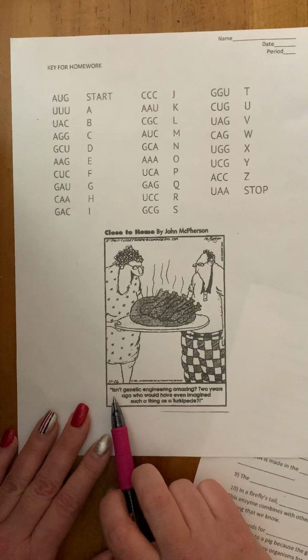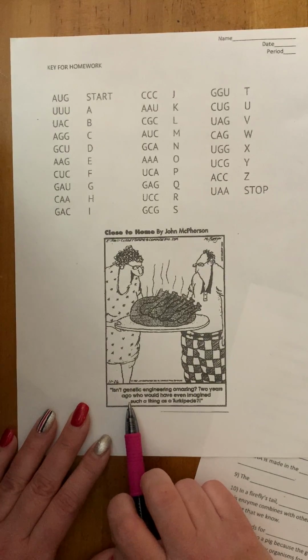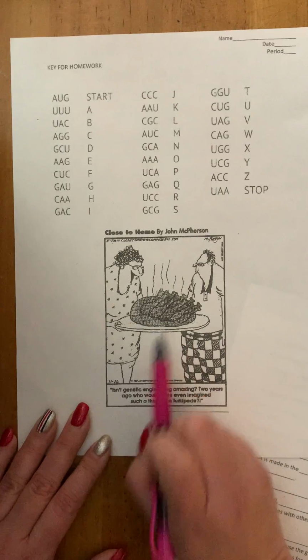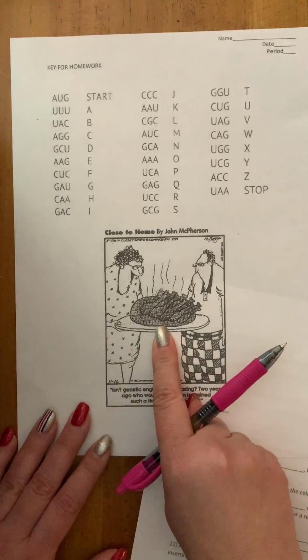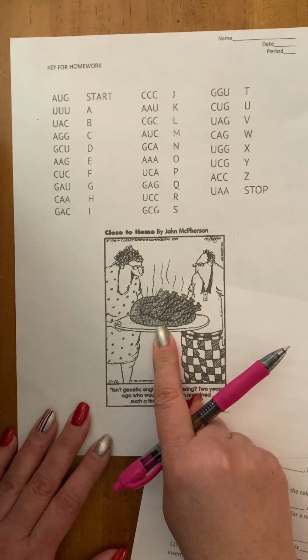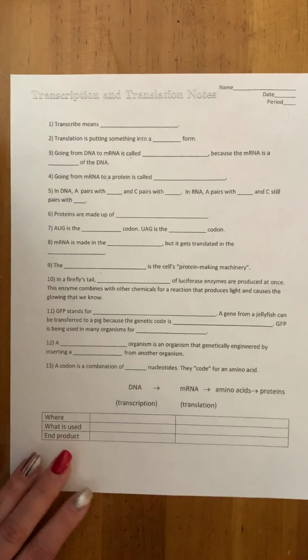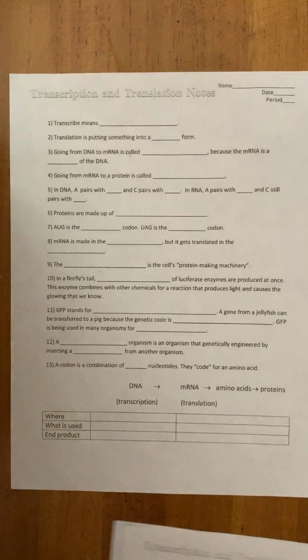And it's kind of funny. It says, isn't genetic engineering amazing? 2 years ago, who would have ever imagined such a thing as a turkipede? So he has 1, 2, 3, 4, 5 legs, 6 legs on one side and many on the other. So wouldn't that cause you not to fight over the turkey leg at Thanksgiving? Anyways, kind of funny. Anyway, that page you can just set aside and make sure you have access to it for the assignment on Tuesday and Wednesday.